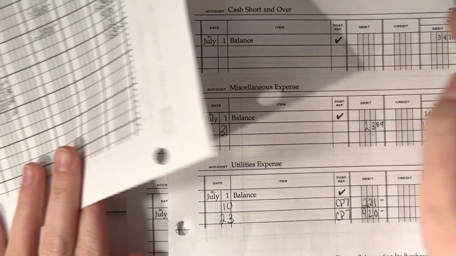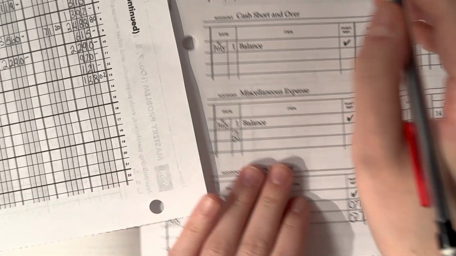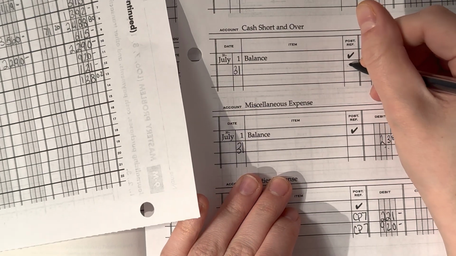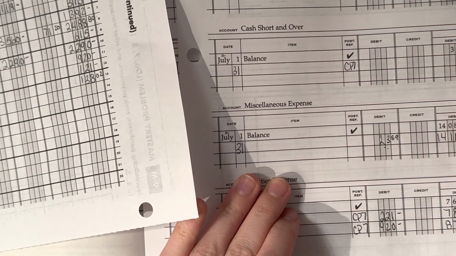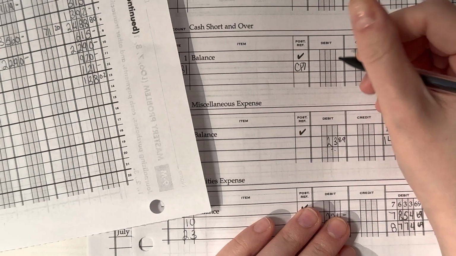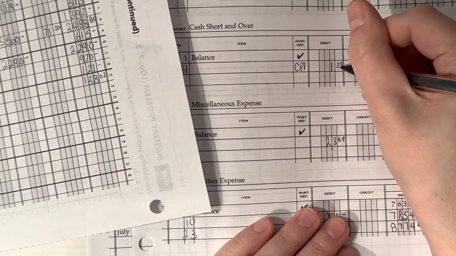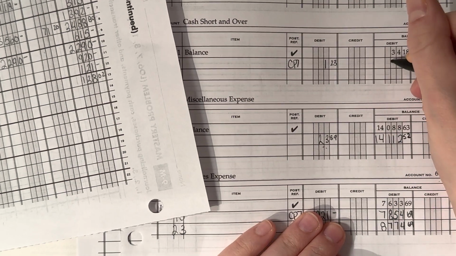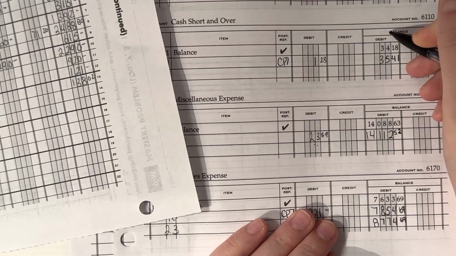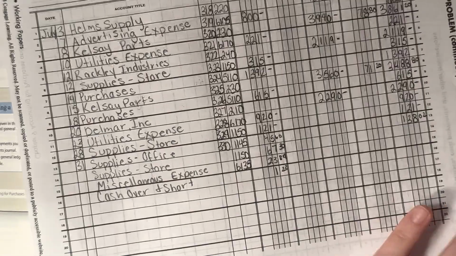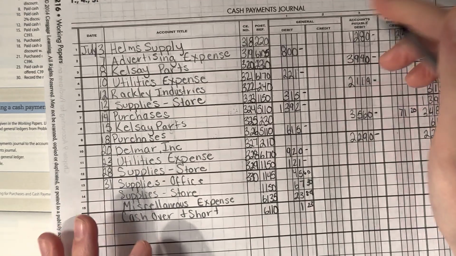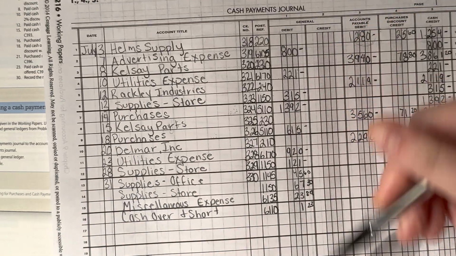See, here's cash, short, and over. You can write it either way. 31. CP 7. $1.23. $35.41. Debit plus a debit. 6110. Great. Our entire column here is posted.